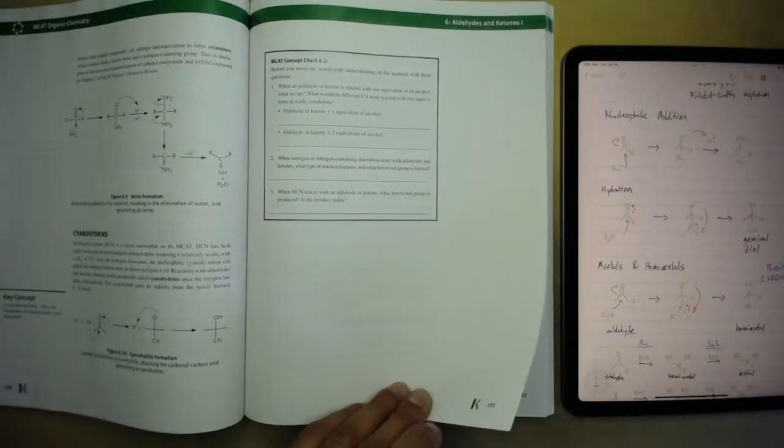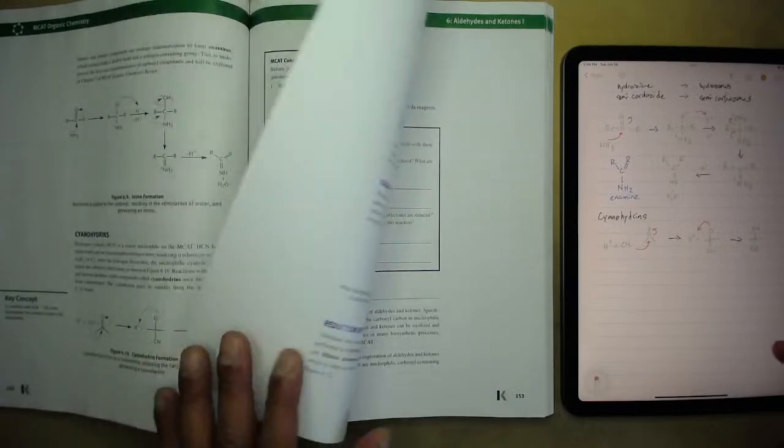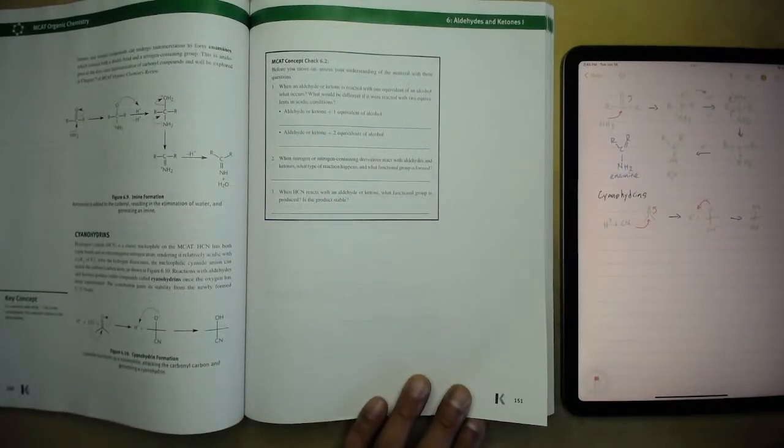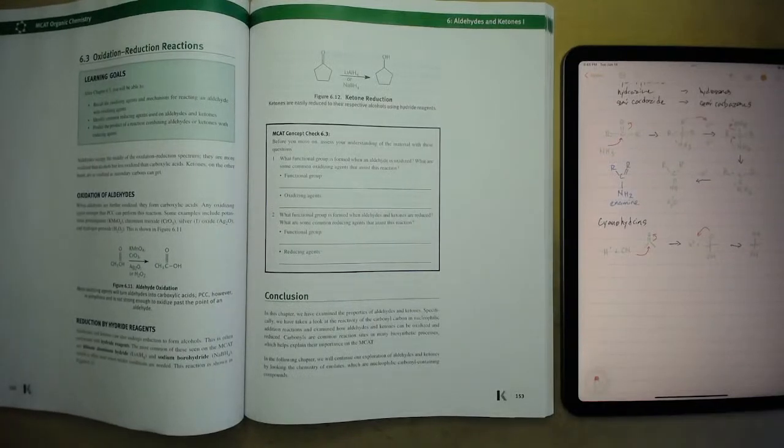All right. 6.3, Oxidation reduction reactions.